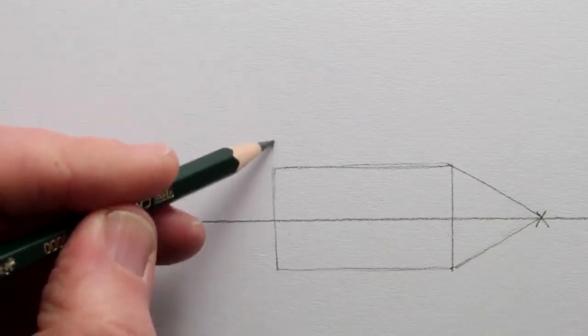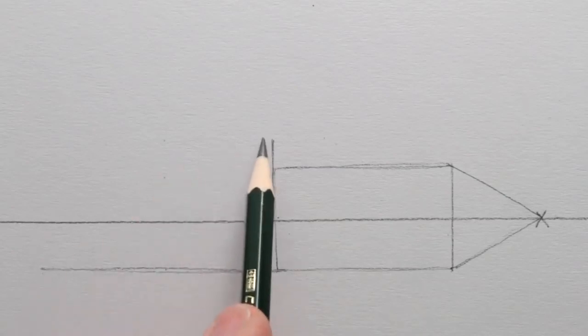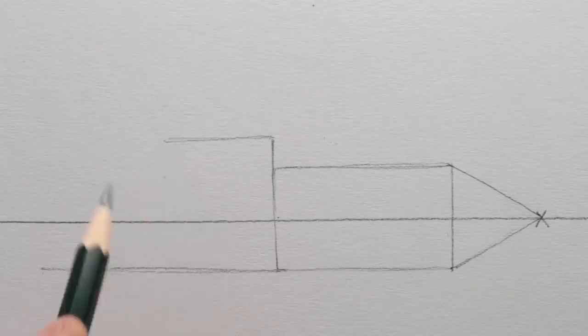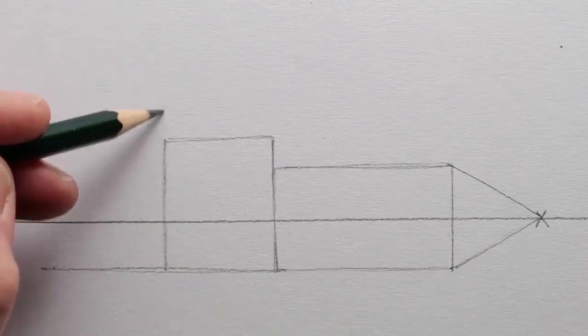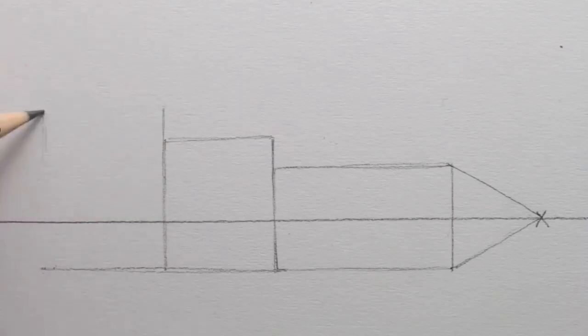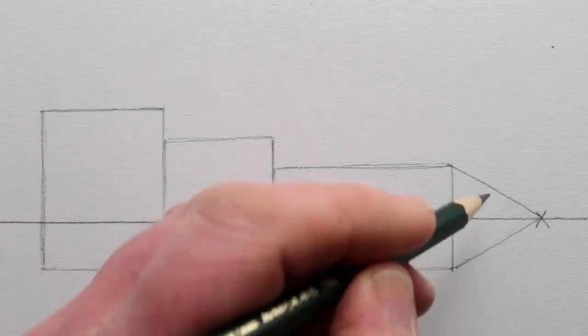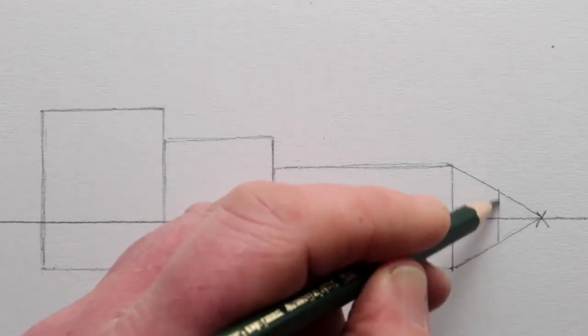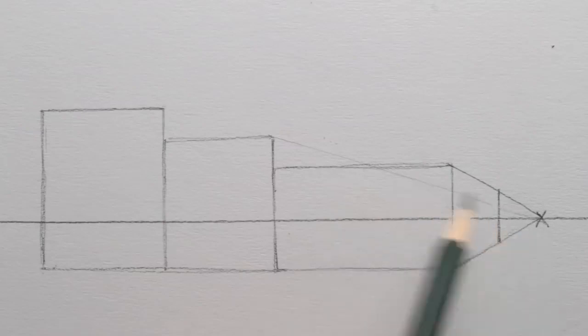So we can draw a series of rectangles for the front of the buildings, and then the sides of all of these buildings, because they're all parallel, will go to our vanishing point. For this drawing we need 3 rectangles in a row. If we draw a vertical line between the diagonal lines that go to the vanishing point, we can choose where the edge of each of the buildings are.